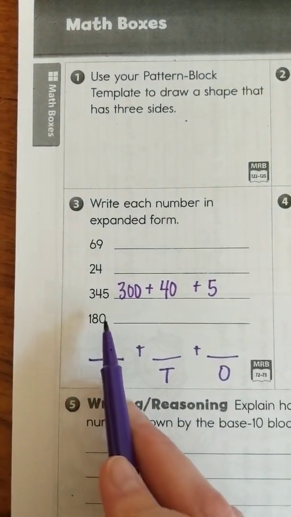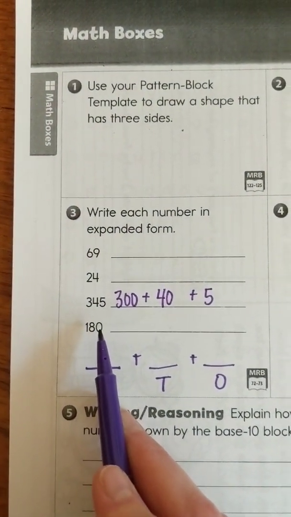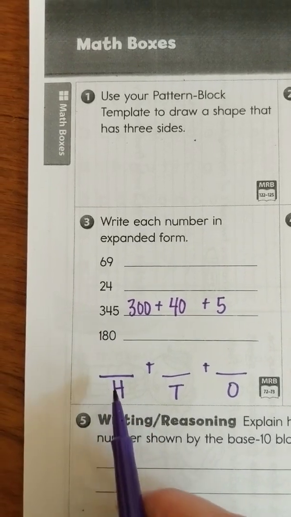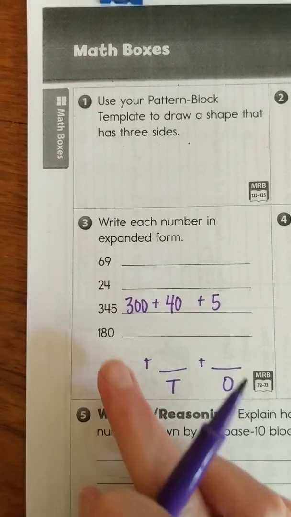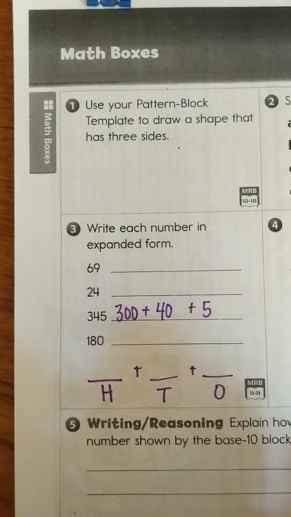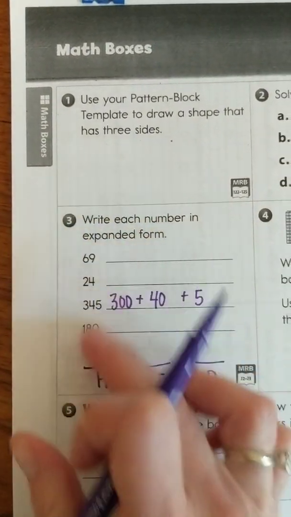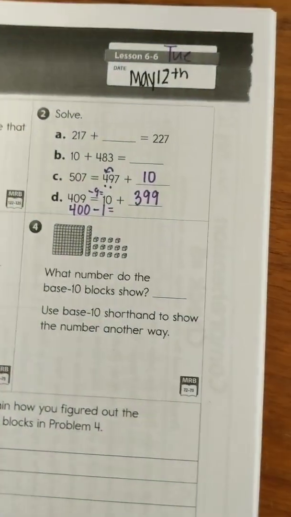Now, be careful with those zeros. If there's a 0 there, you don't need to do that place value. You just need to do, so for this one, you would just do your hundreds plus your tens, okay? If you want to put plus 0 in the ones place, you can, but you don't have to. So give the rest of those a try, okay?